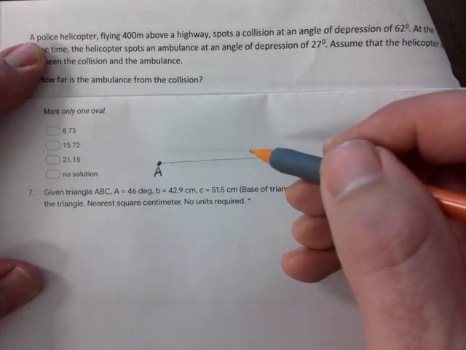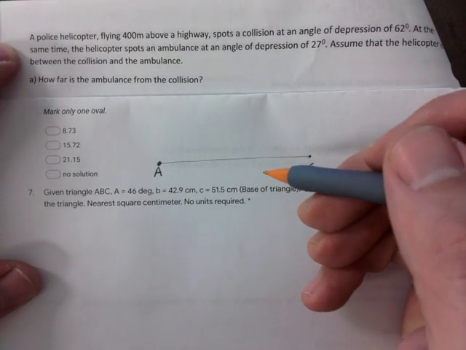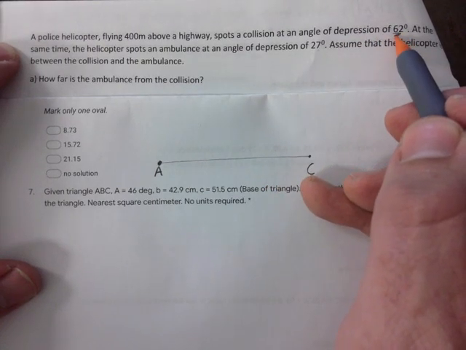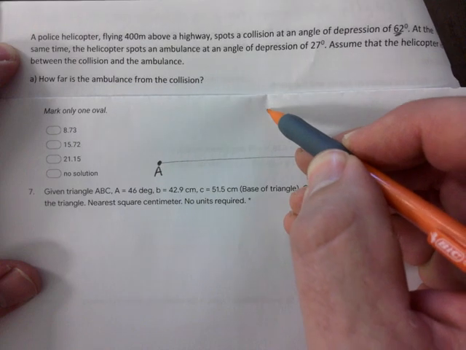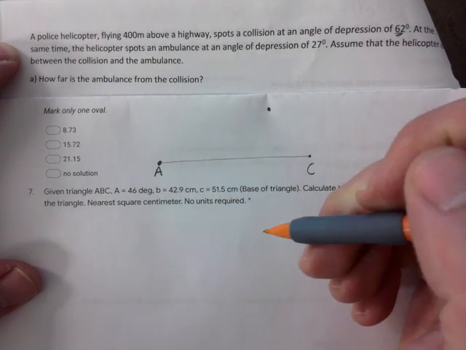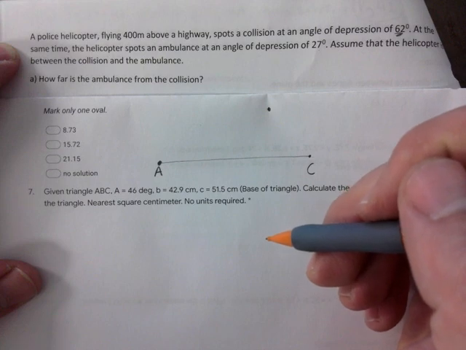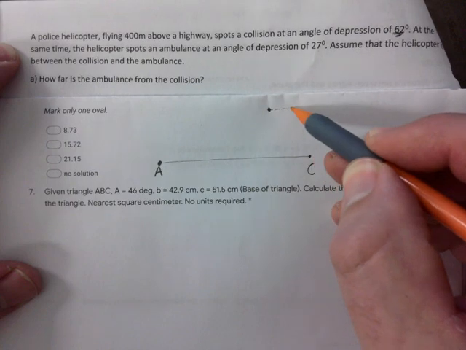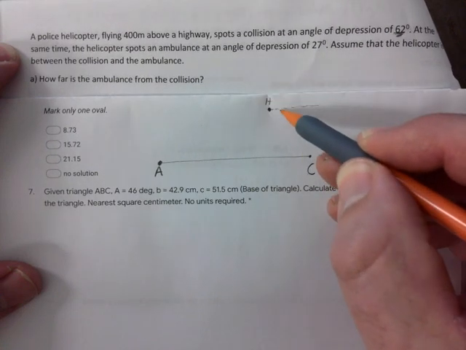And here's where you have to be careful: 62 degrees is for the collision. The helicopter is closer to the collision than it is to the ambulance. That makes sense because you're looking down at a steeper angle. If this is your horizontal, that's where you measure from.